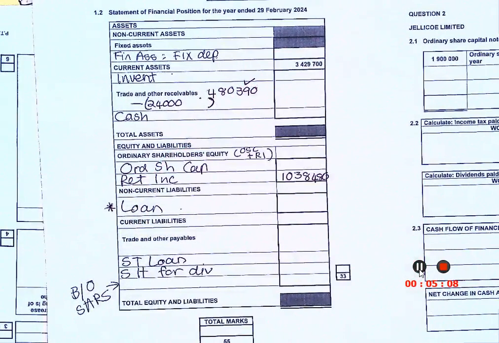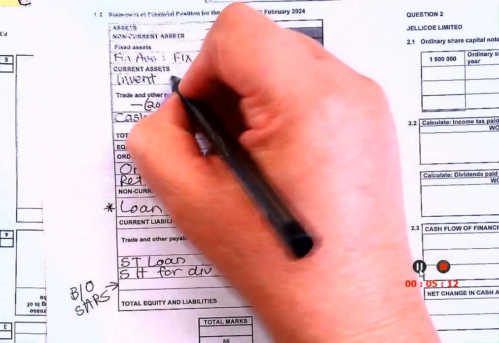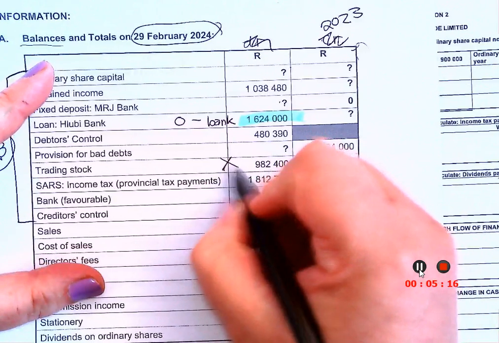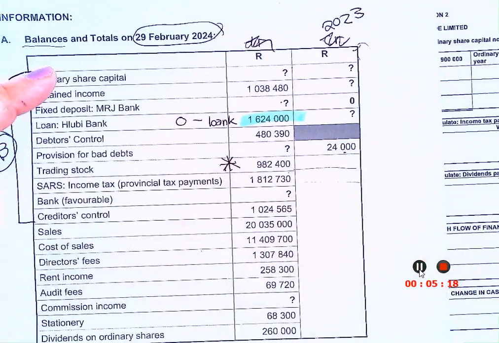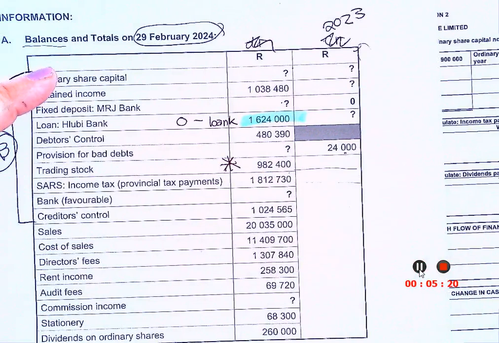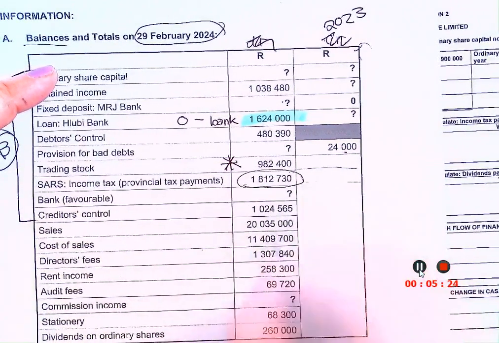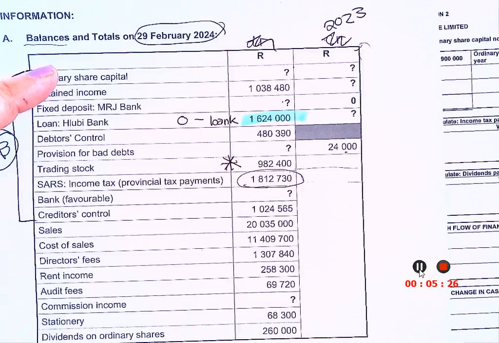Okay? Then I go to trading stock at this stage. I know it's inventory, but I first just want to mark that because I first want to see, is there maybe an adjustment where they did a new stock take? SAS, can you see? That one is what we already paid. Okay? You're not going to show that amount anywhere in the balance sheet.